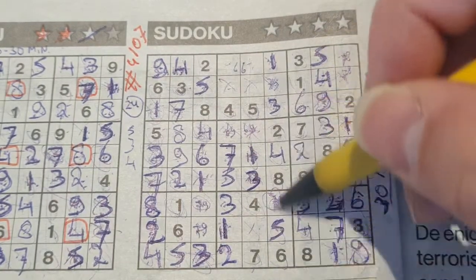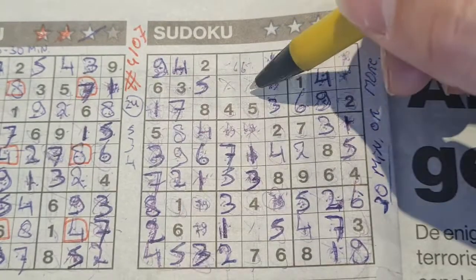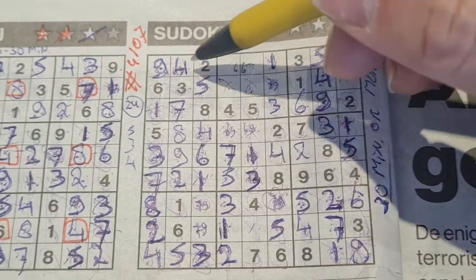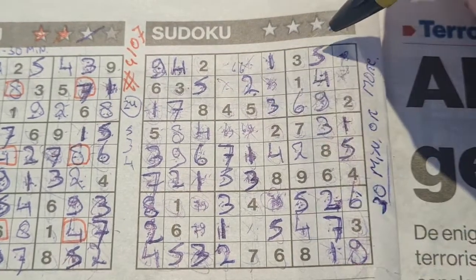Okay. So we have a 2 in this column, 2 in that column. So the column between, the middle column, only 2 places left for the 2 should be here or there. We see there 2, no 2 there. 2 should be here.